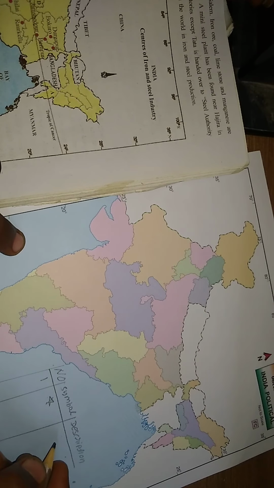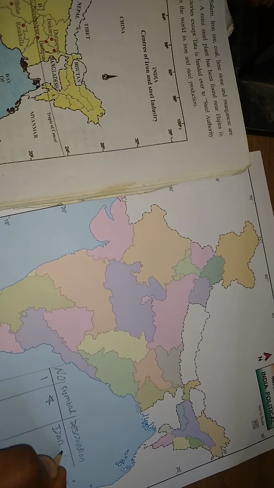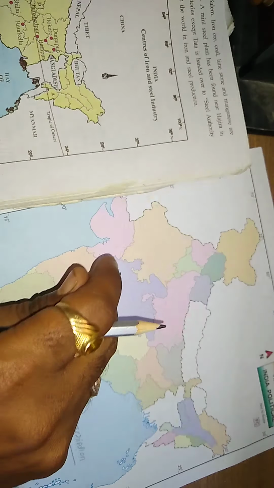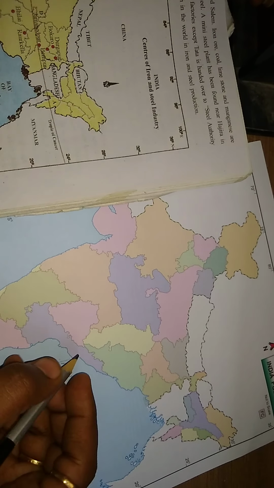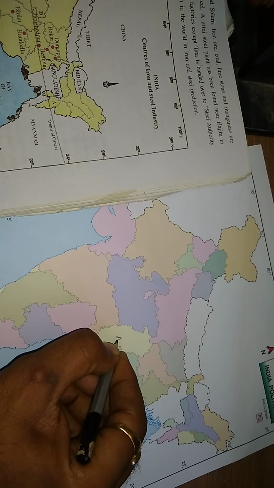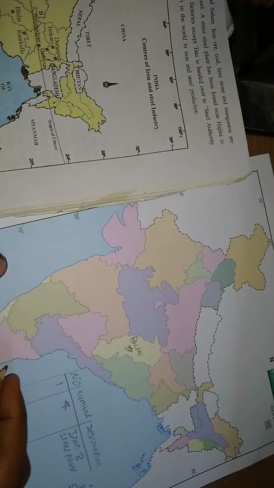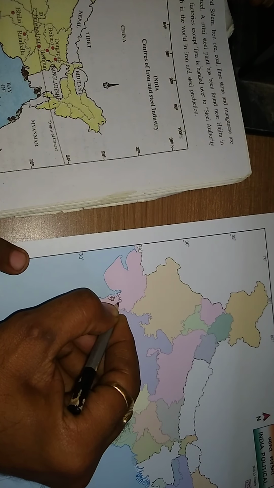We put a star and we write here iron and steel plant. Iron and steel plant, but available at which places? In Chhattisgarh we point out Bhilai. In Gujarat we point out Hazira.